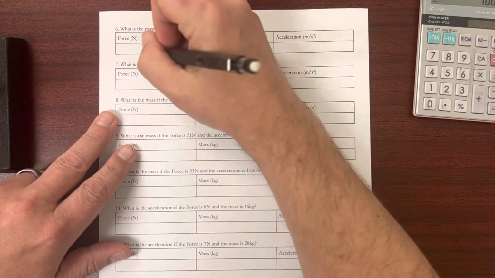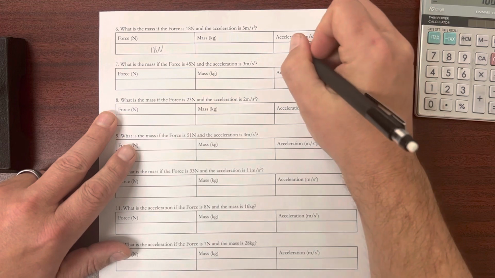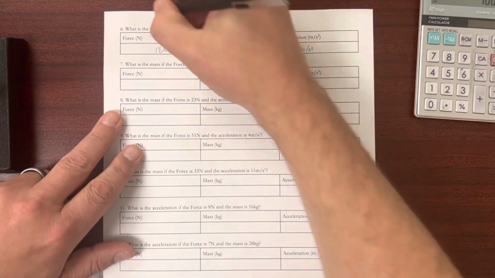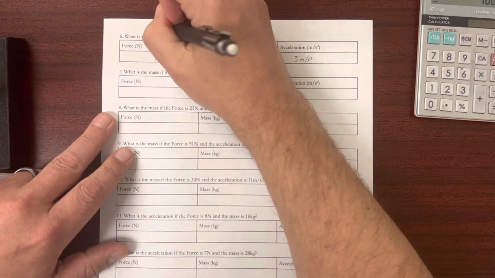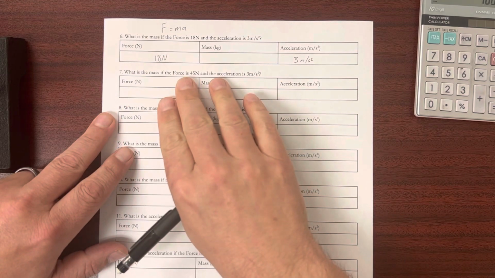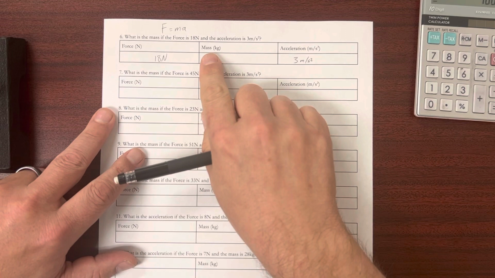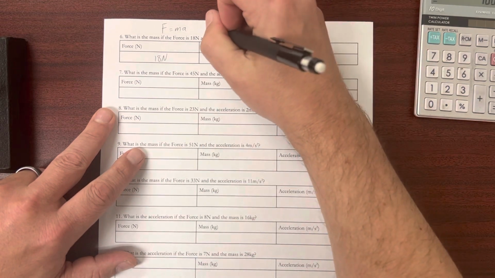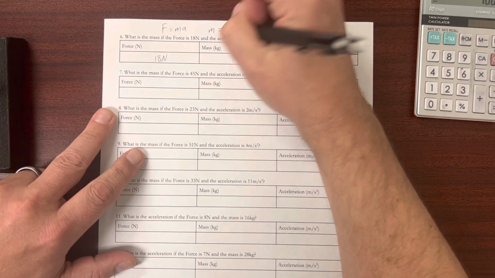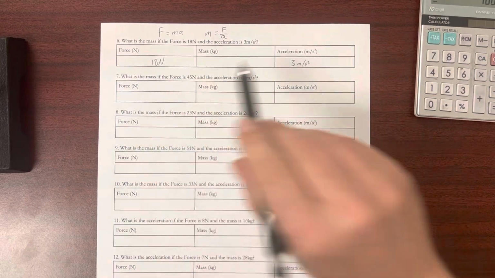So again, I'm just going to write some of this stuff in. 18 newtons, I know the force. My acceleration is 3 meters per second, so I have to find the mass. Well, if I take the formula F equals ma and I just move it around, okay? I'm going to move it around so that my mass is on one side. What I get is mass equals force divided by acceleration. And now I can input the stuff that I know.